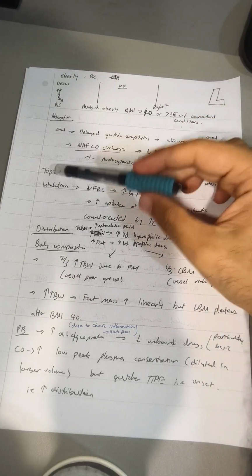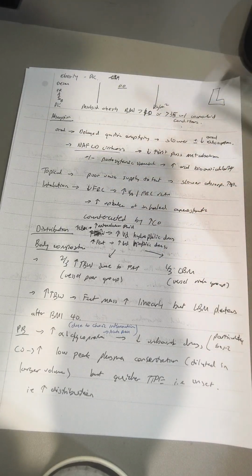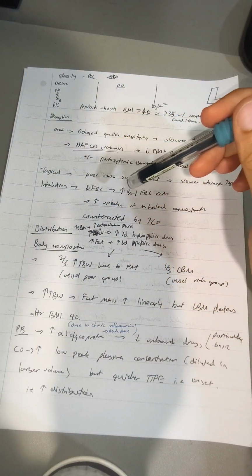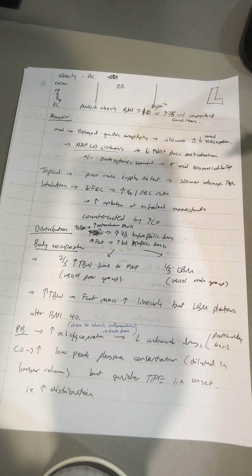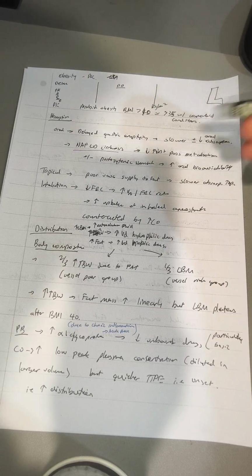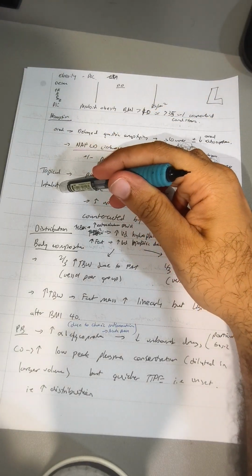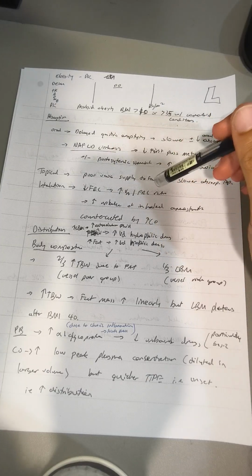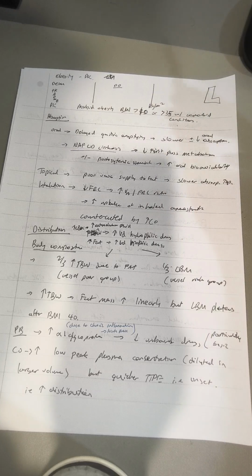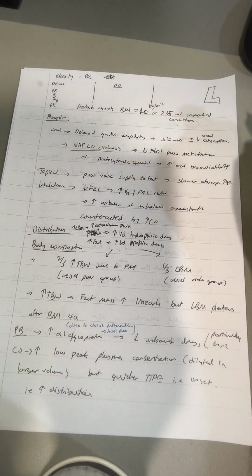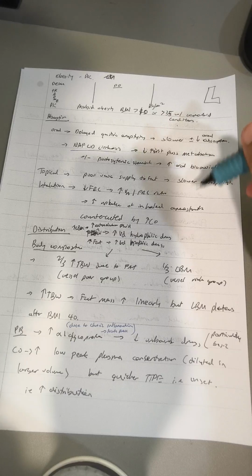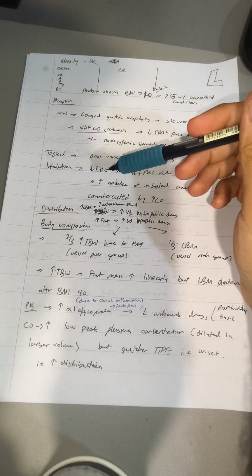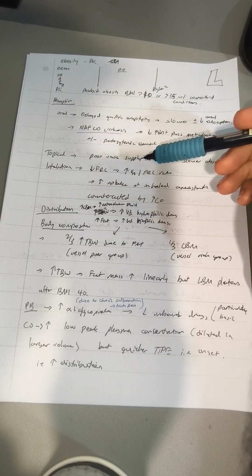it's an operation. Topical: you have poor vascular supply to the fat, and so you have slower absorption topically. Inhalation: because the question didn't actually ask about any particular drug, you just said obesity. So inhalation, reduced FRC, increased minute ventilation to FRC ratio, so you have increased uptake. Remember, the time constant is FRC over minute ventilation. So if you have increased ventilation and reduced FRC, then what happens? You have a shorter time.